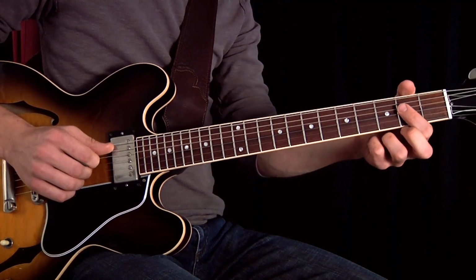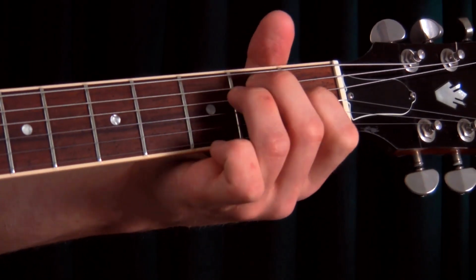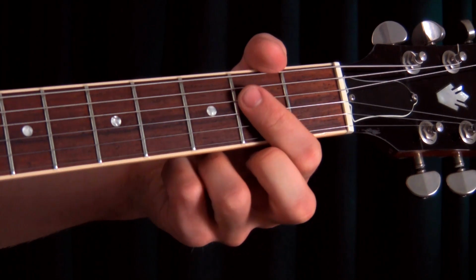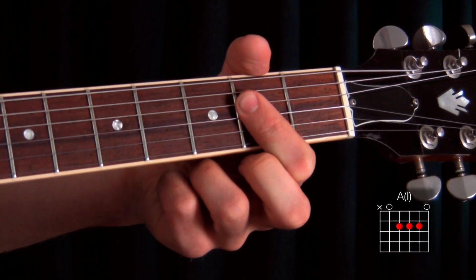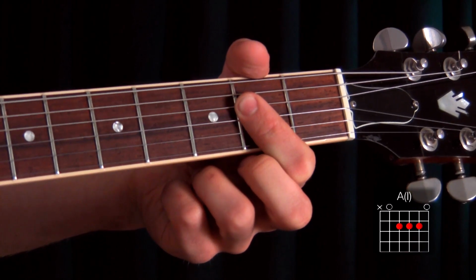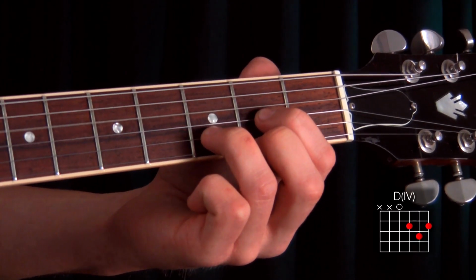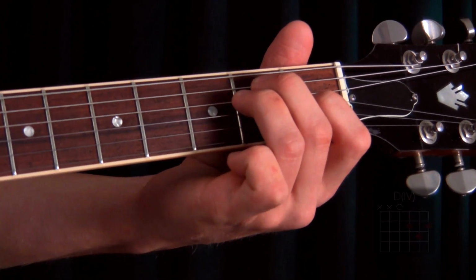The 12-bar form consists of 3 chords referred to as 1 and 4 and 5. And in this lesson, we're in the key of A. So A is our 1 chord. The 1 chord is the one you will end the song on. The 4 chord, in this case, will be D, and the 5 chord will be E.